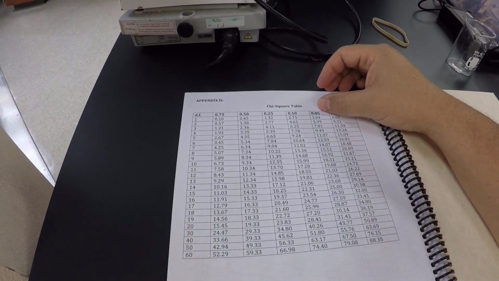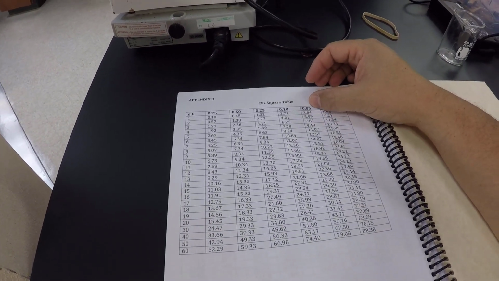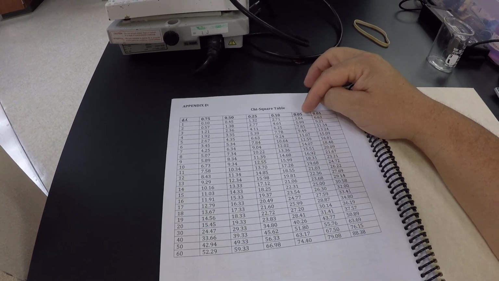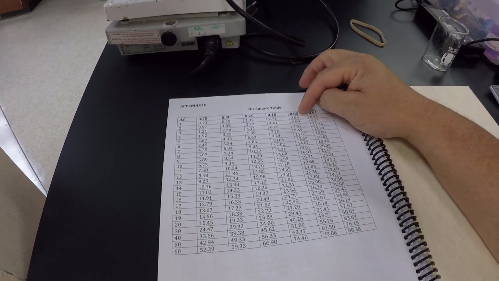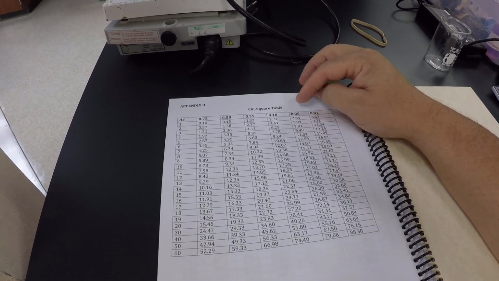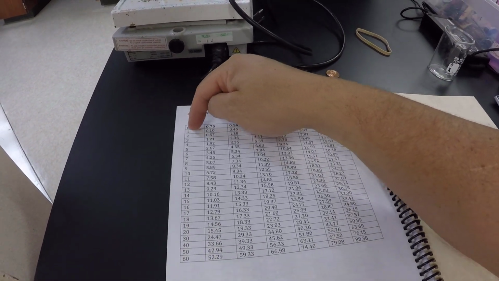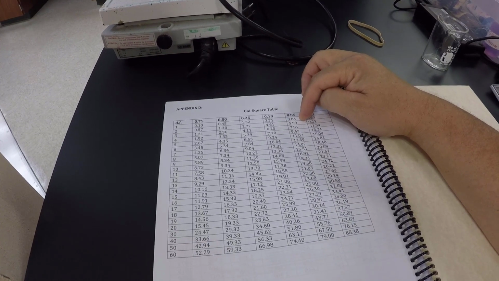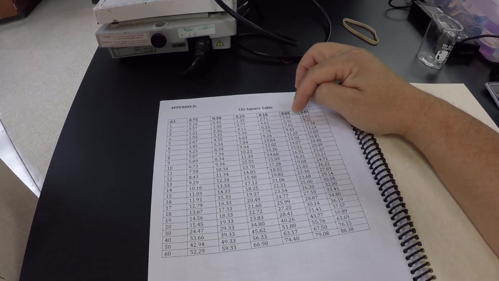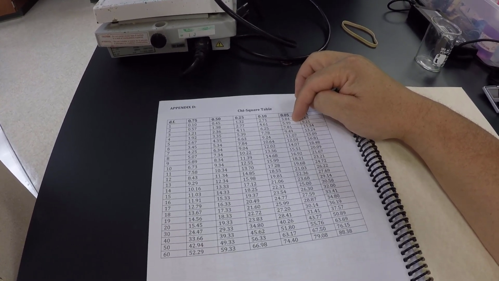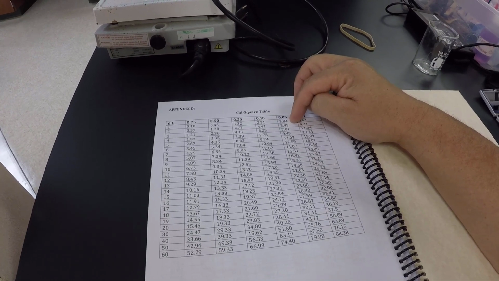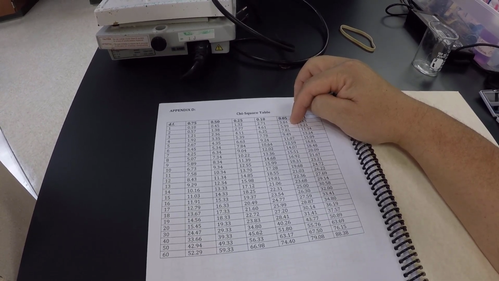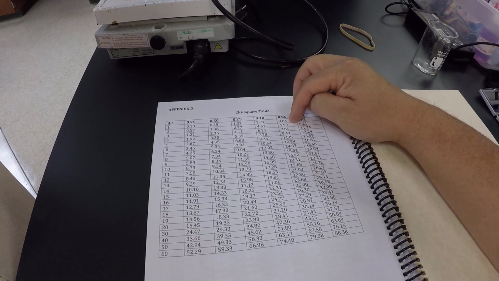In biology, we always use 95% confidence, so we accept that there could be 5% error on our experiment. We look at 1 and move over, and the value on the chi-square table is 3.84. If the chi-square value you calculate is bigger than 3.84, then the two things you're comparing are statistically different from each other.